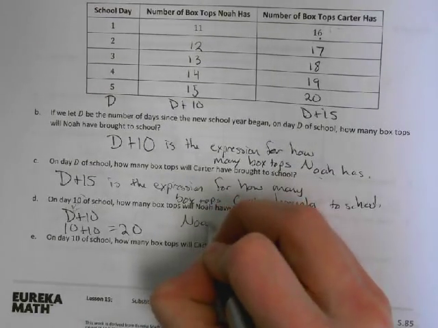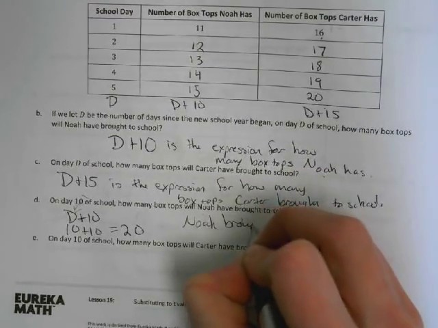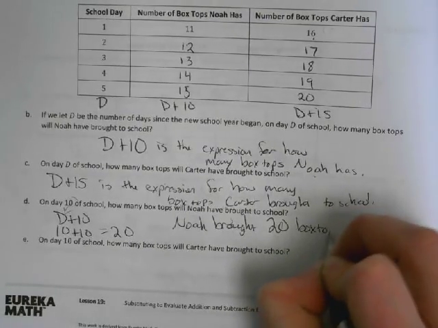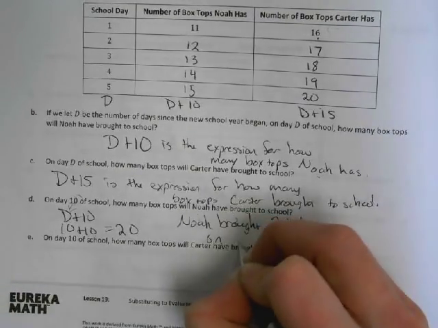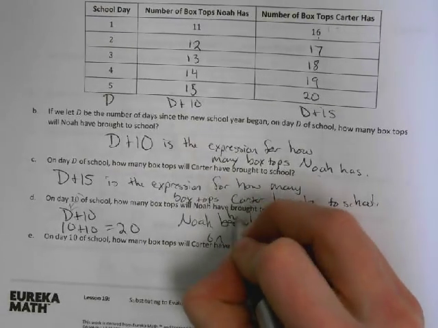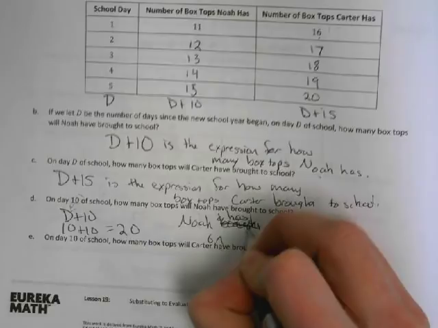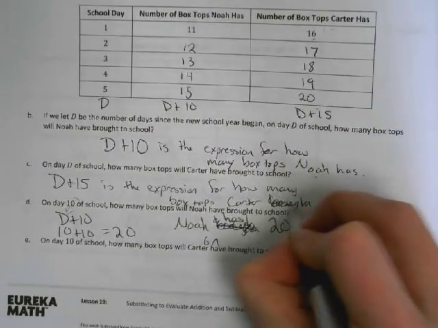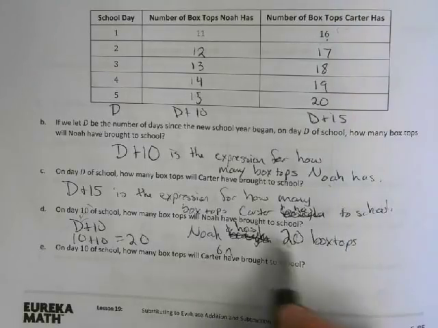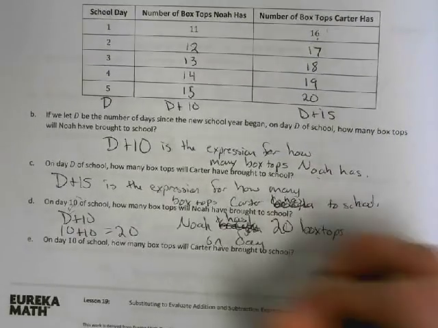So Noah has 20 box tops. Not brought, has. So we should have all of these be has. Noah has 20 box tops on day 10.